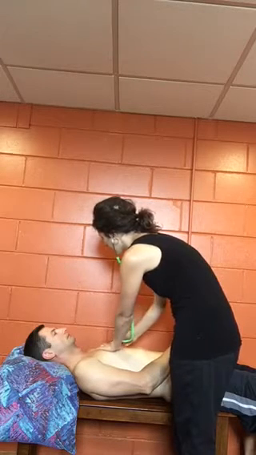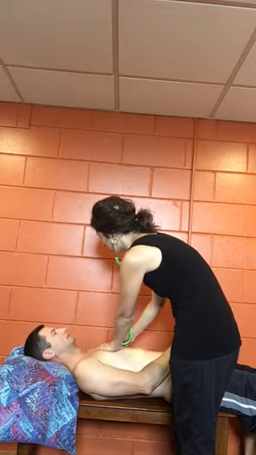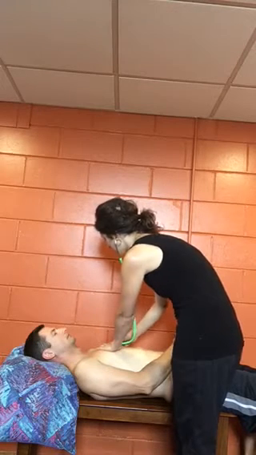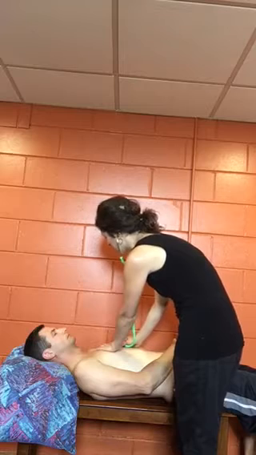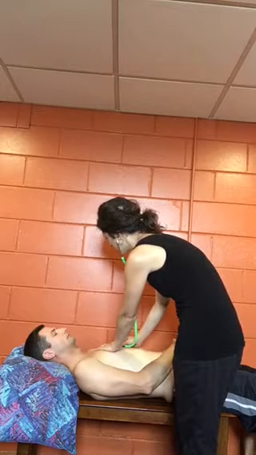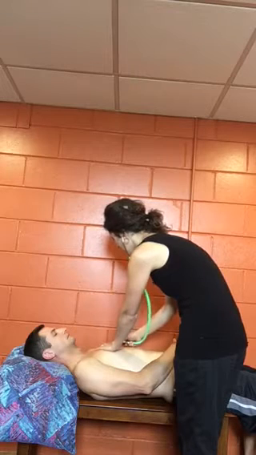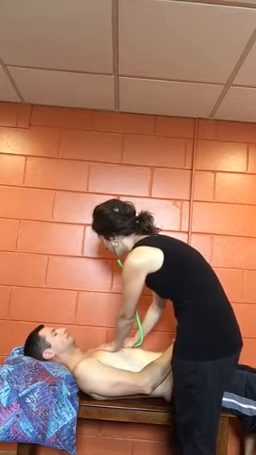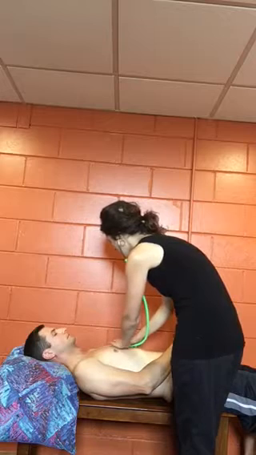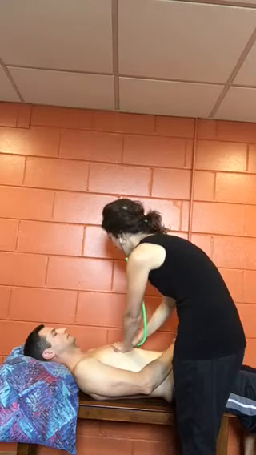I'm going to move down to the third intercostal space, listening at Erb's point, and down to the fourth intercostal space, listening at his tricuspid valve. Finally, I am going to move to the fifth intercostal space using the bell of my stethoscope. I'm listening to the apex of his heart and to his mitral valve.